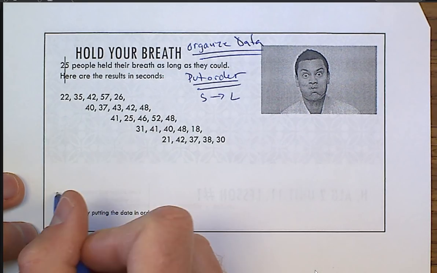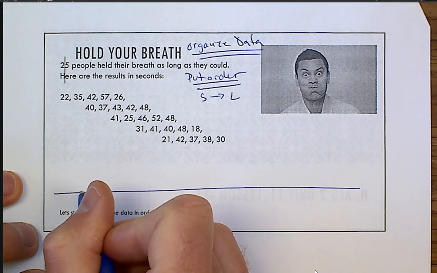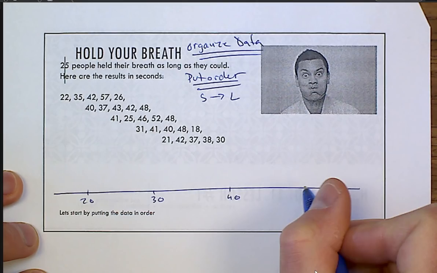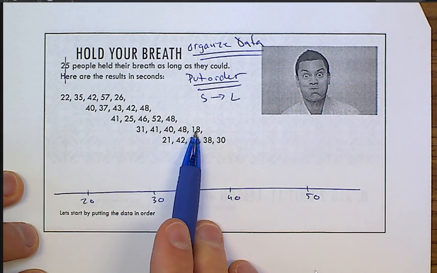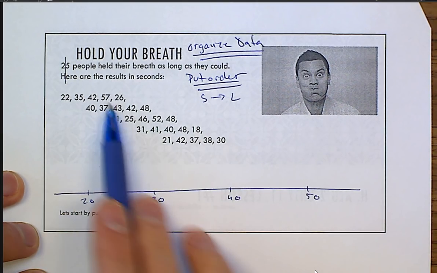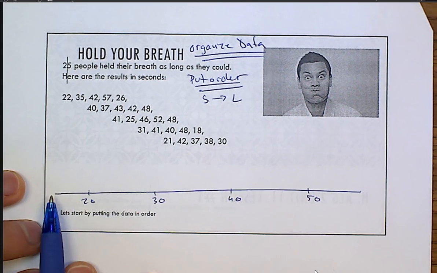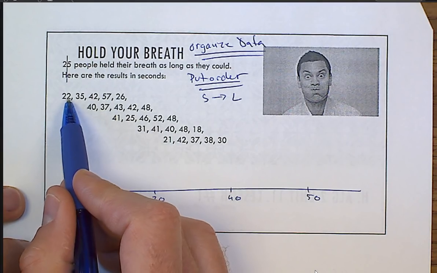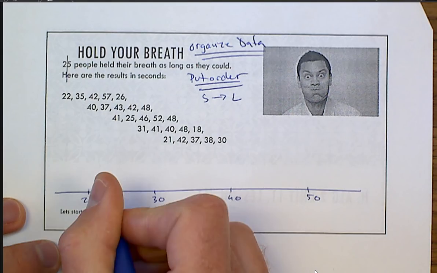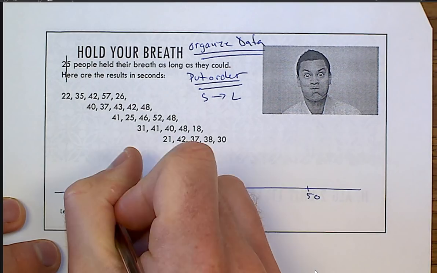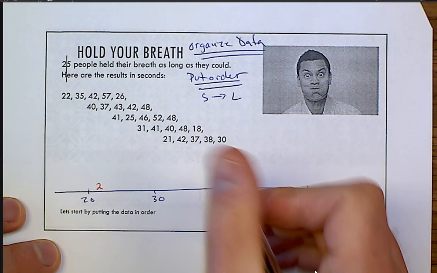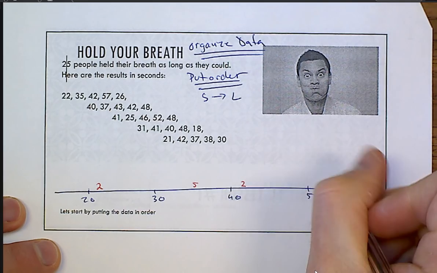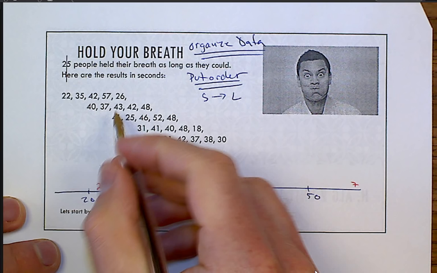I like this method. It works for me. I looked at my data. My smallest number is 18, and I have some numbers in the 50s. I don't see anything in the 60s. So I made a number line, and I'm going to go by these groups of 5. Like 22, I'm just going to put a 2 here, in a different color. That represents 22. 35, put a 5 there right in the middle. 42, put a 2 there. 57, 7 goes there. 26, 6 would go right there.